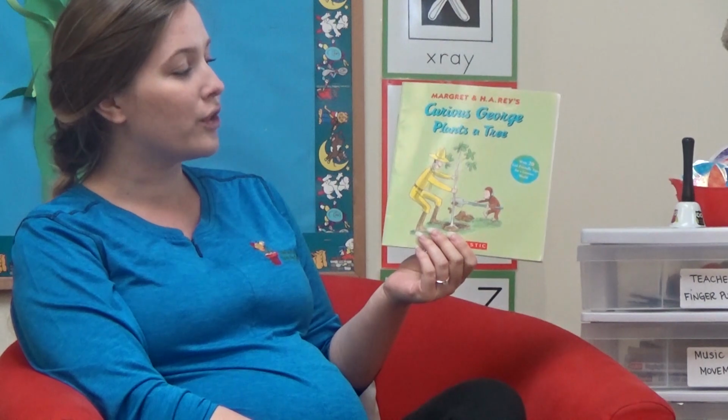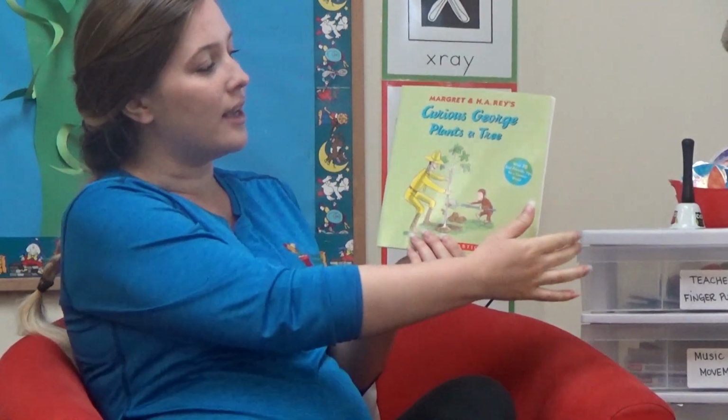Today we are reading Curious George Plants a Tree by Margret and H.A. Rey.